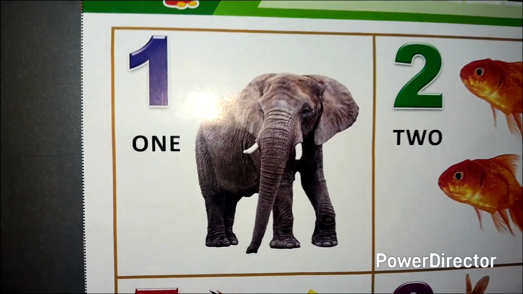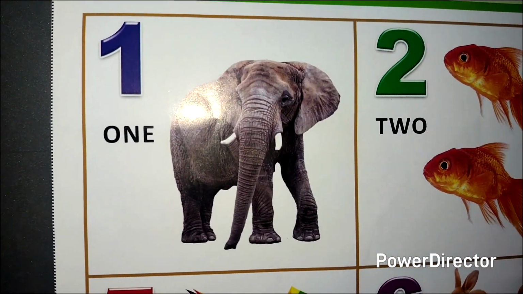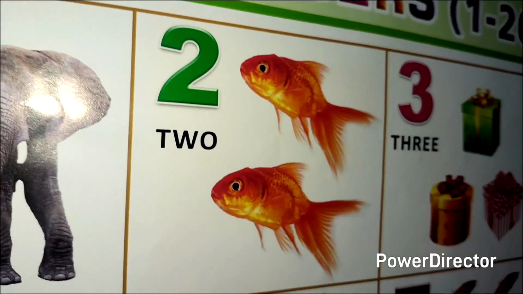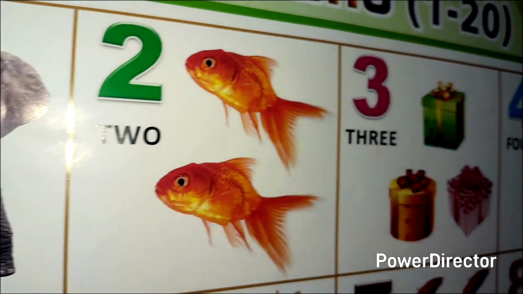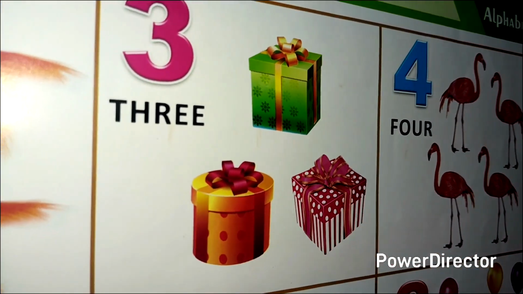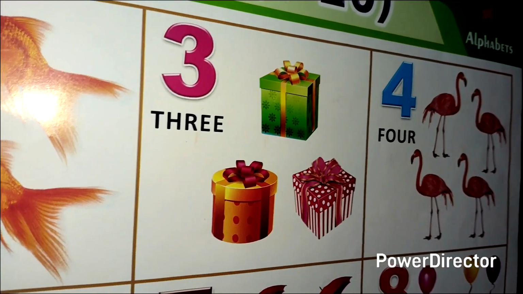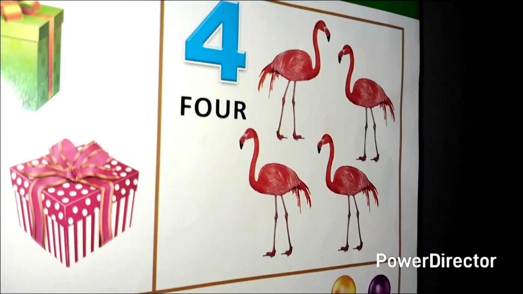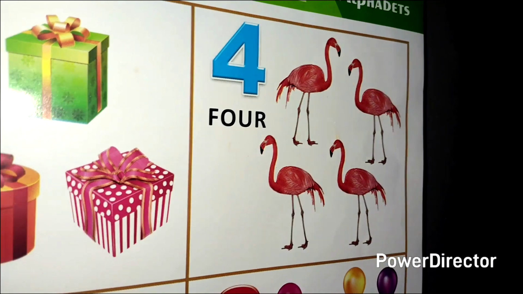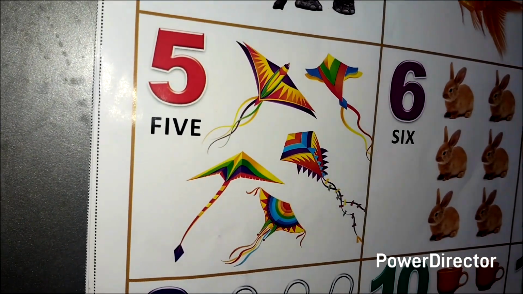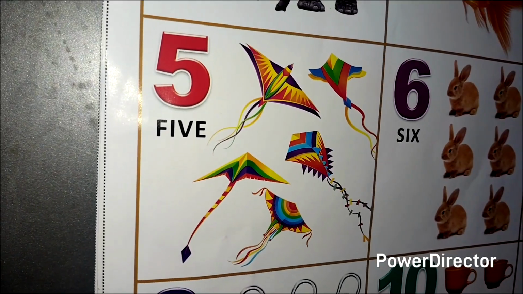One, 1. Two, 2. Three, 3. Four, 4. Five, 5.